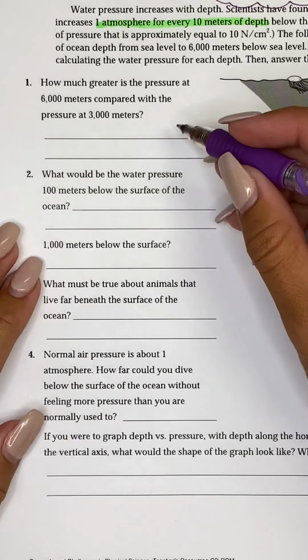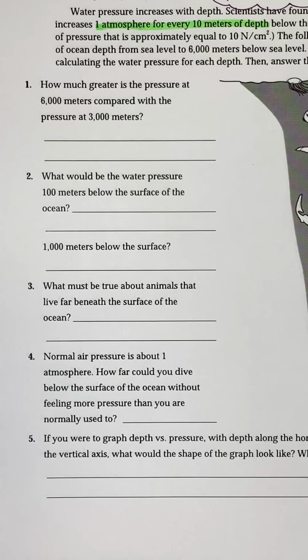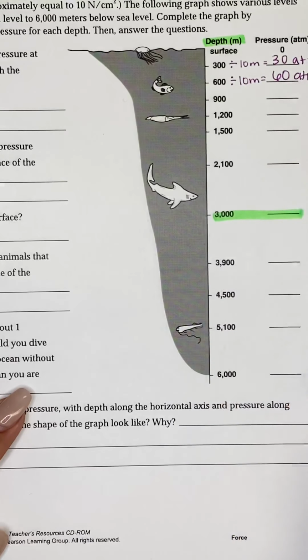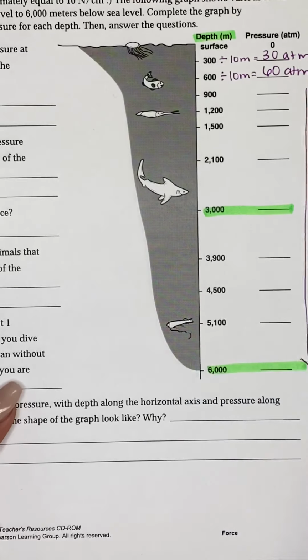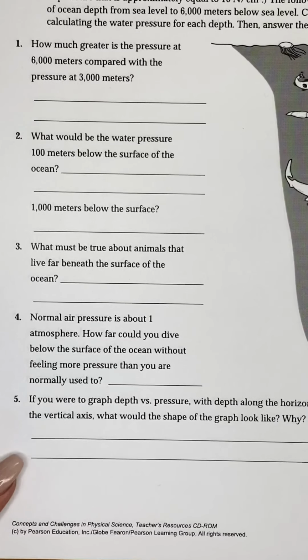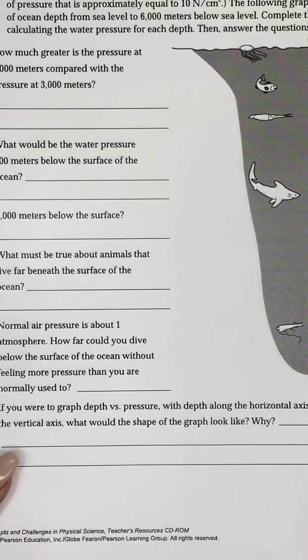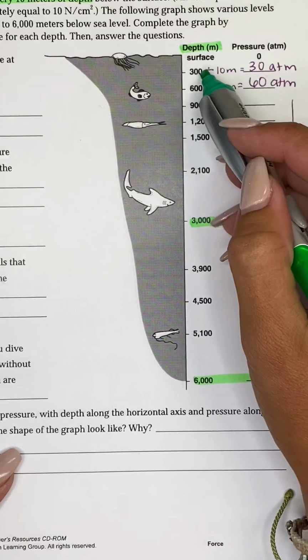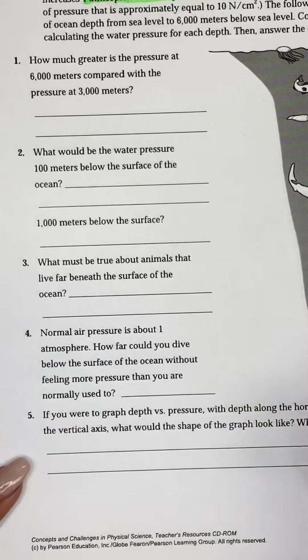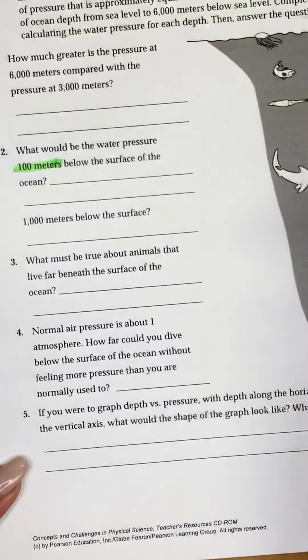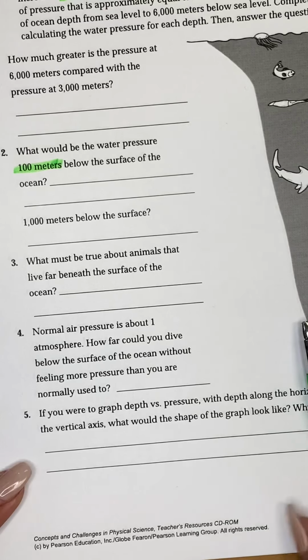So it's going to ask you how much greater is the pressure at 3,000 meters compared to 6,000. So you're going to look over here, figure out what you got for 3,000, figure out what you got for 6,000, and compare the two of those. All right, and then it's going to ask you what would the water pressure be if you were only 100 meters below the surface. Well, you start at 300 here, so you're just going to figure out, if it showed you above 300 meters, what would you see in terms of ATMs at the 100 meter level.